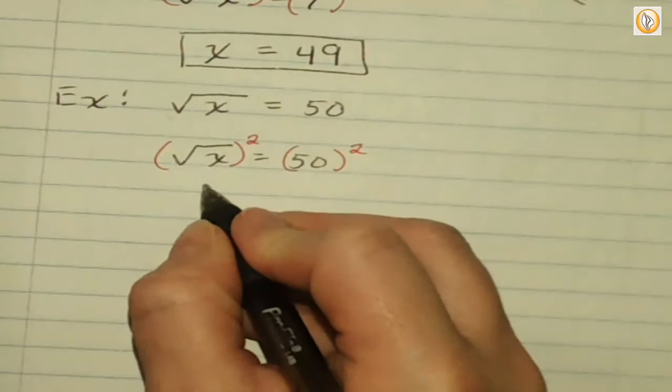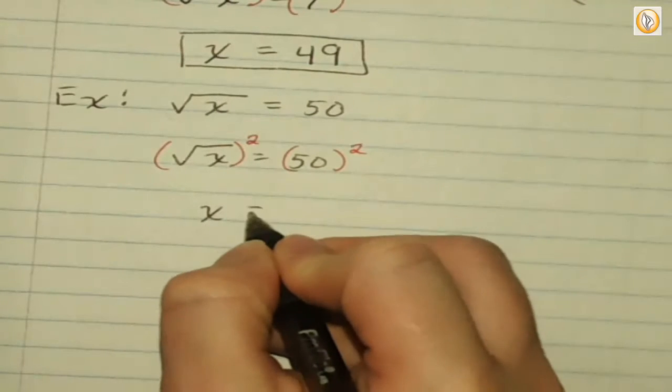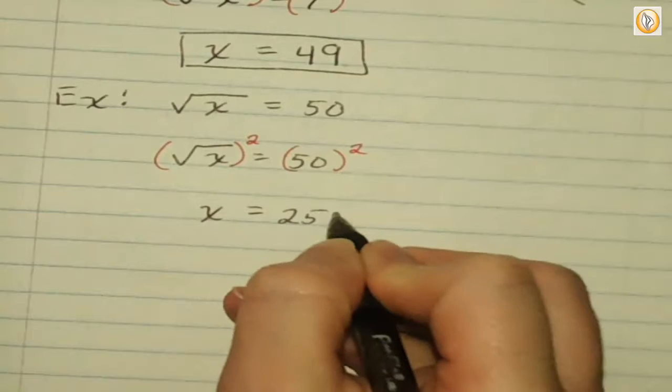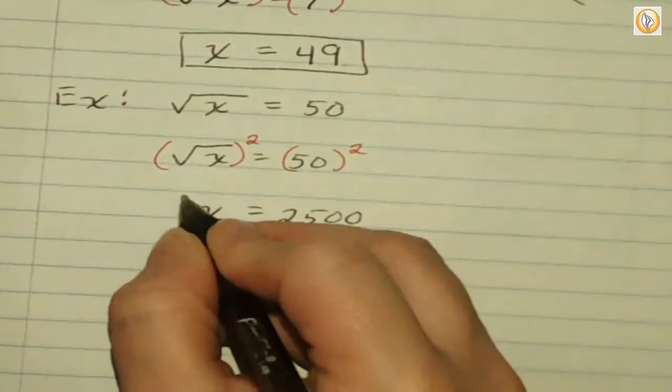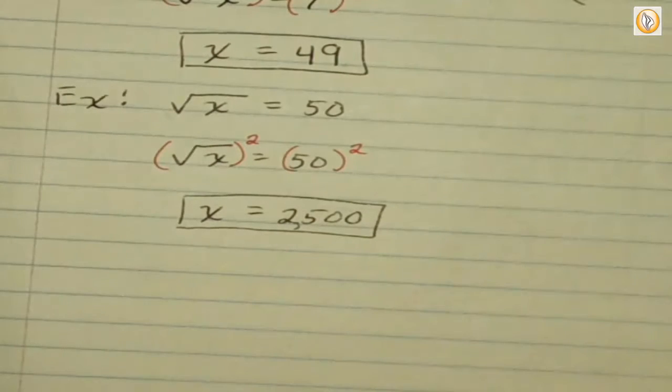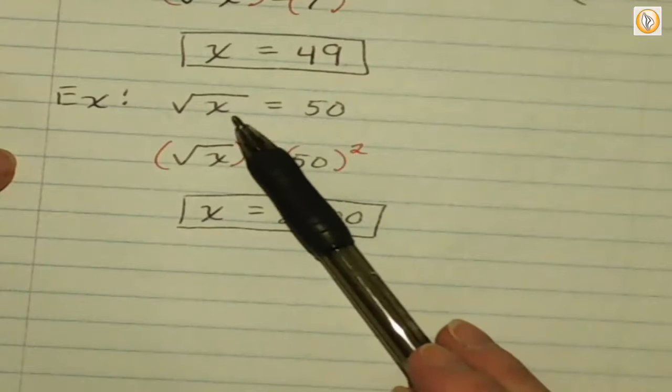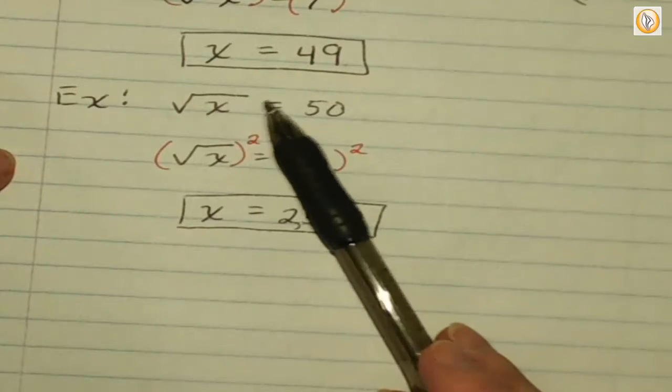So then I get x equals 2,500, because again, we're looking for the x that's inside the radical sign.